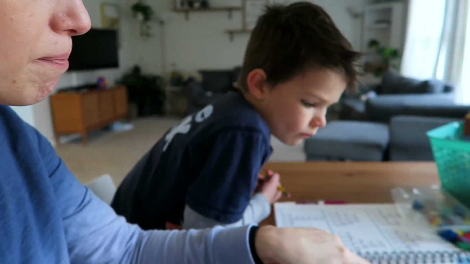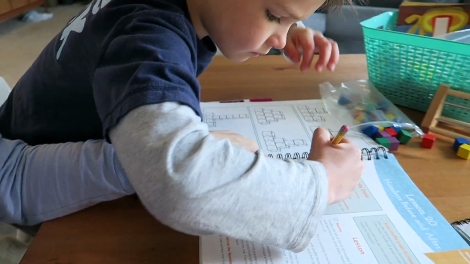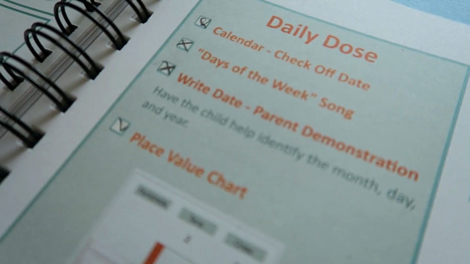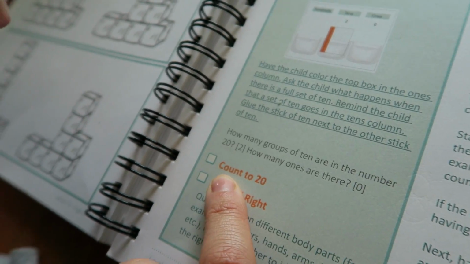Ezra, let's go ahead and mark off your place value chart because we just did that one. Ooh, that was a very good check mark. I'm impressed. I'm very impressed. I tried my best. I don't know if you can read that one yet.